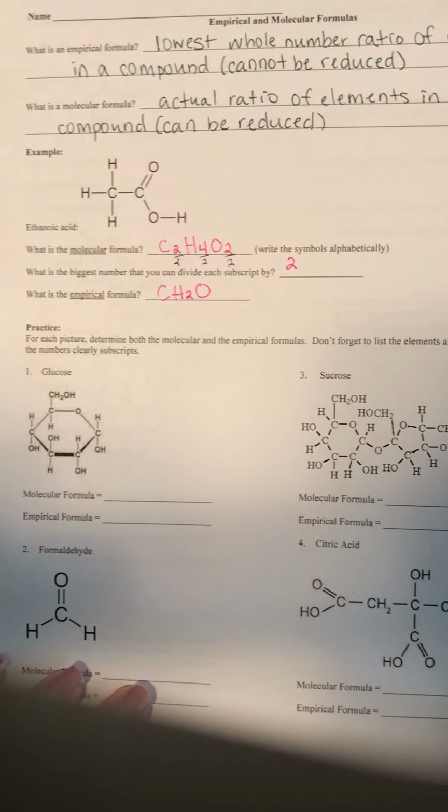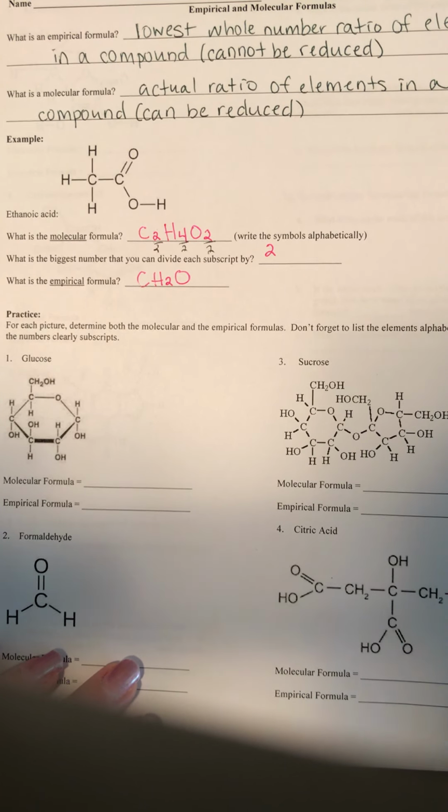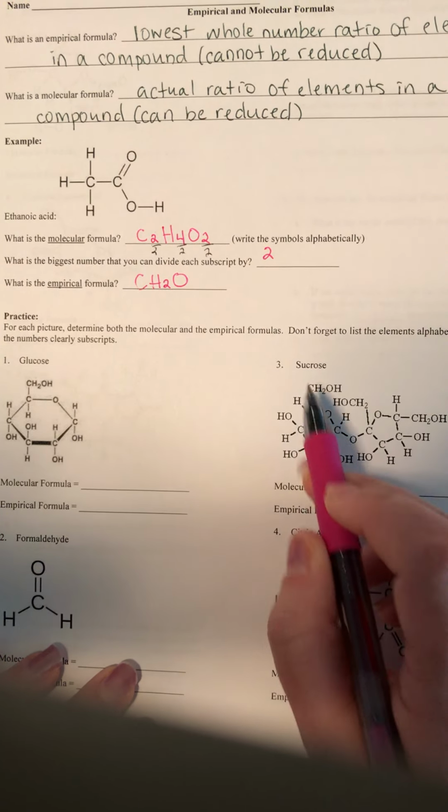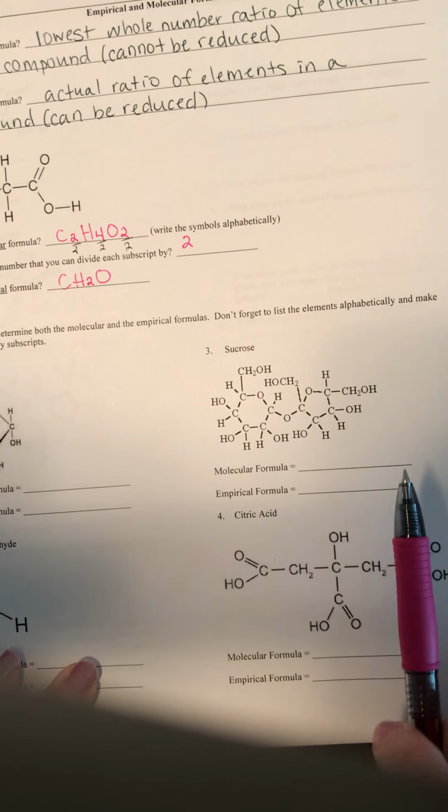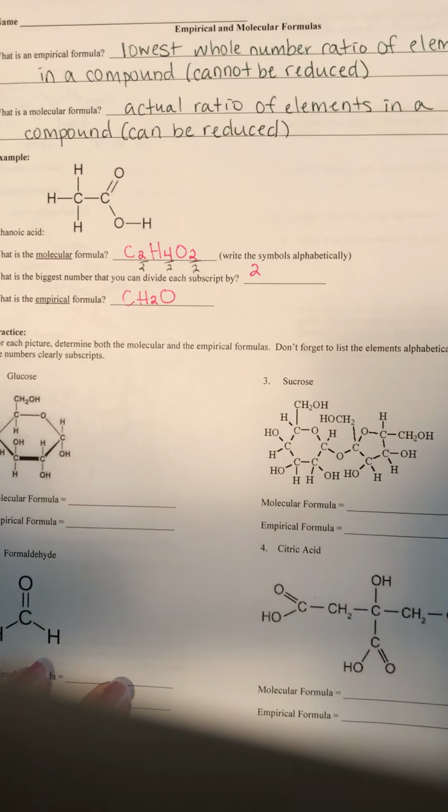Okay, so that's what you're doing on all the ones with the pictures. Don't worry about double bonds or any of that stuff. You're literally just counting. Sometimes it helps if you highlight or circle the ones that you've already counted. Like, look at this example over here. Sucrose looks kind of crazy, so you're going to have to go a little bit slow. It's not all going to be as simple as this, okay?